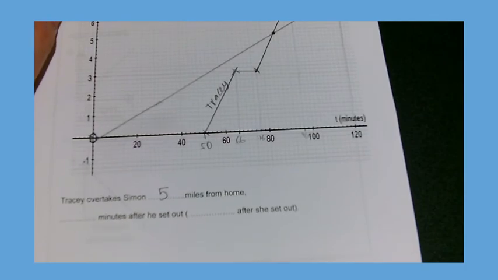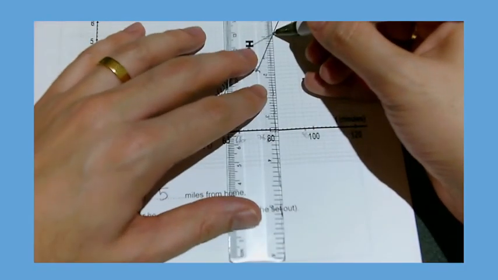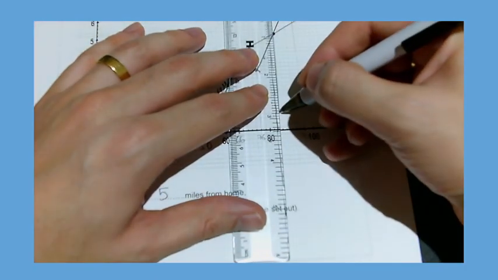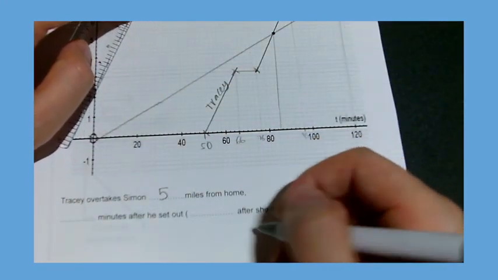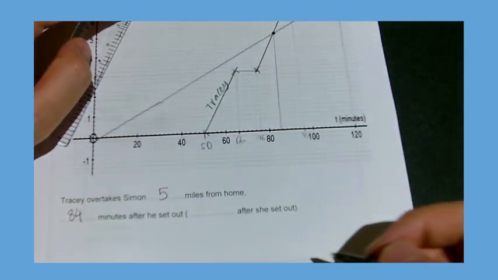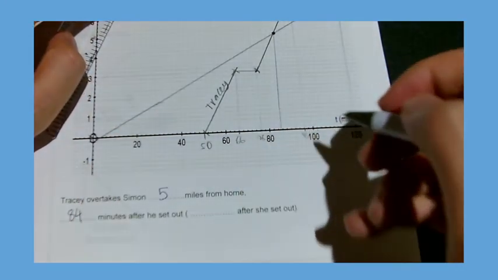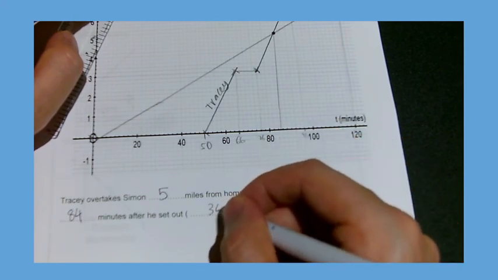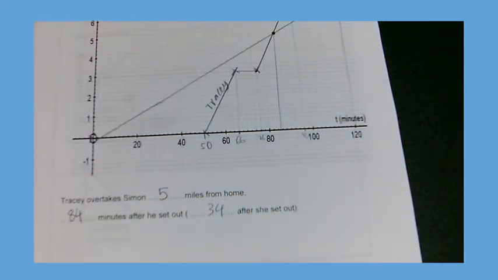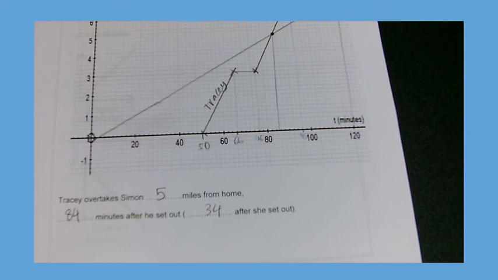And how many minutes after he sets out does she overtake? 84 minutes after he sets out, and then obviously she set out 50 minutes later, so there's a gap of 34 minutes. So that's how we look at displacement time graphs.